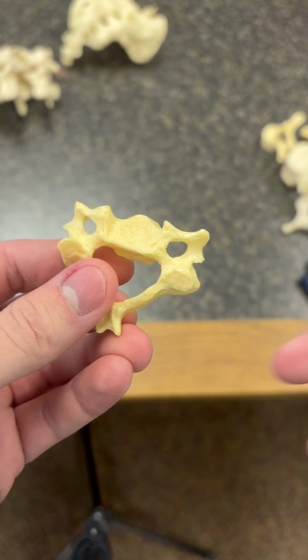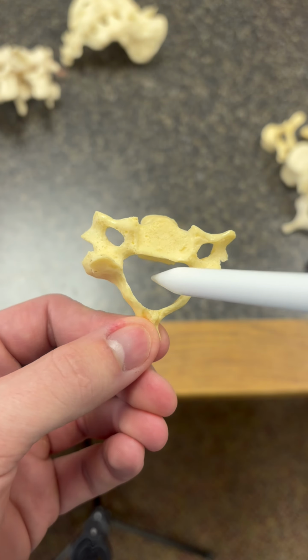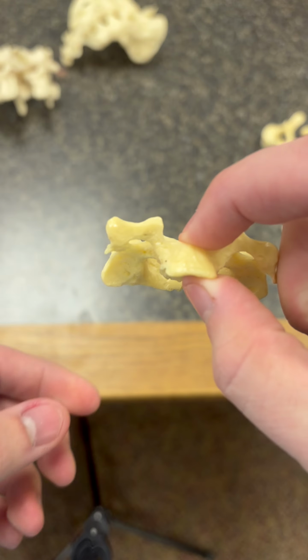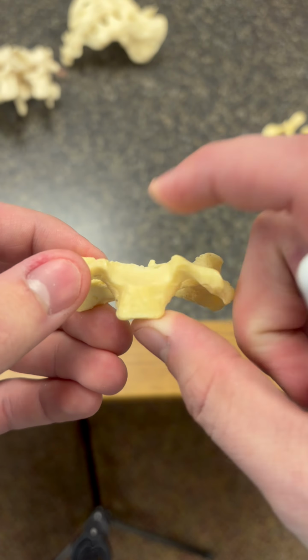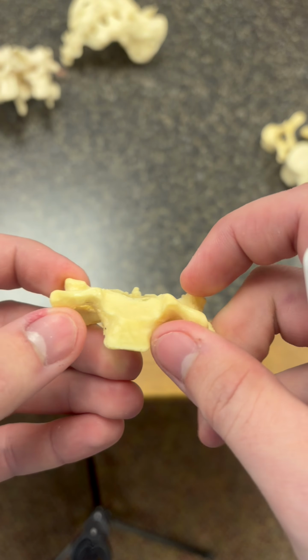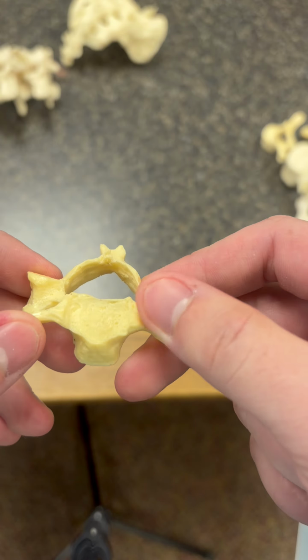Any hole is mostly going to be a foramen. So this big hole is going to be called your vertebral foramen. Then this part right here is going to be called the body. Then you have like these little lips here. They're going to be known as your lips of Luschka or your uncinate process.